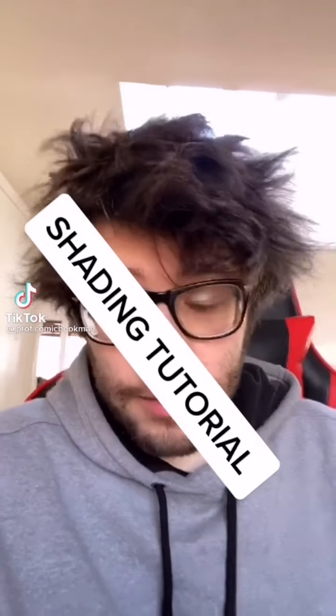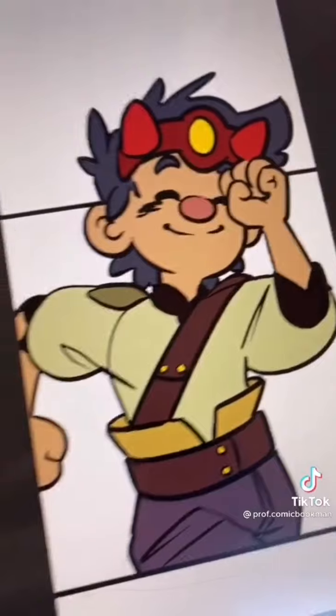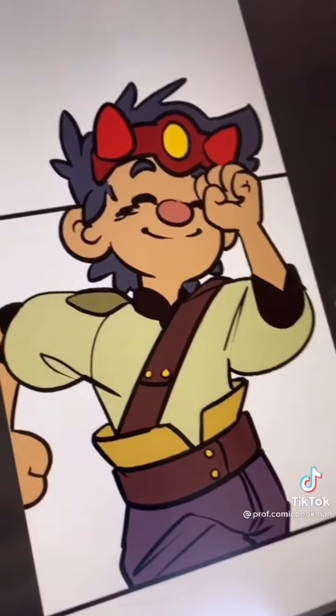Shading tutorial. It's really sad because you're shading wrong. You're definitely shading wrong, and I know it for a fact, but it's not so sad because I'm going to teach you how to fix it. So here's our drawing with the flat colors. That's Twig. He's really trucking along. Look at him go. Wowee.